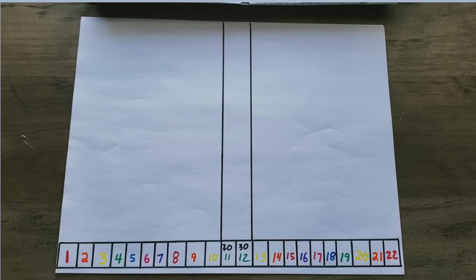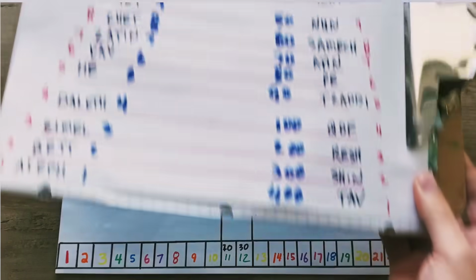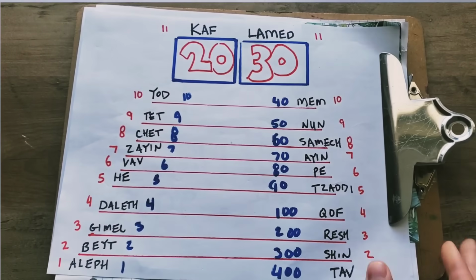So this is the Hebrew alphabet. I've written the numbers at the bottom. Just to review here, before we get drawing, this is not how you would actually look at the Hebrew letters, but I drew it like this a few days ago to make it look like a mountain and focusing on 20 and 30, because Kaf and Lamed are right in the center of the alphabet.